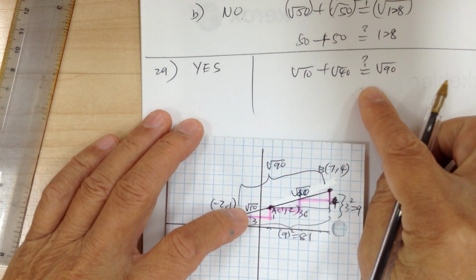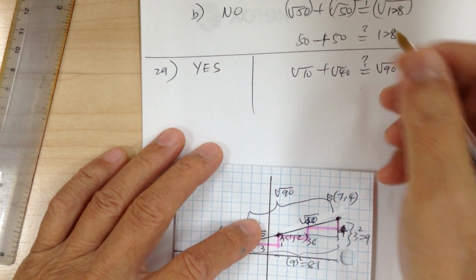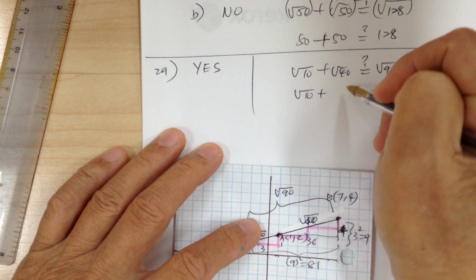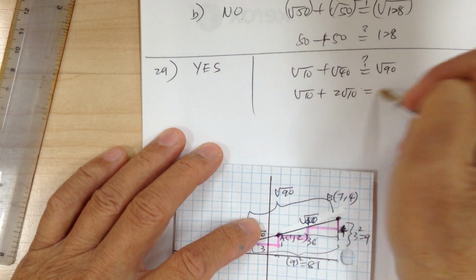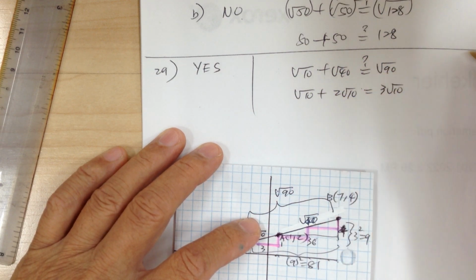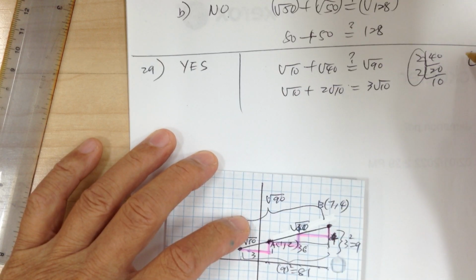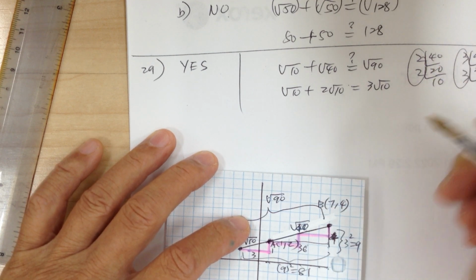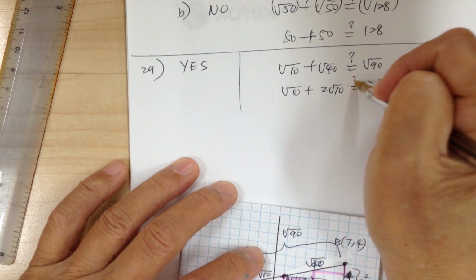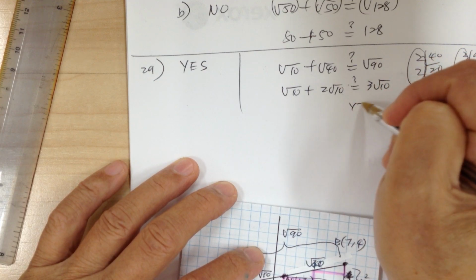At first it doesn't look equal, but you have to simplify. So square root of 10 plus 2 square root of 10 equals 3 square root of 10. You have to simplify using the square root, like 40 divided by 2, you get 20, divided by 2, you get 10. So that's how you get that. Same thing with 90, divided by 3, divided by 3. This comes out, so you can see that, yes, they're equal.